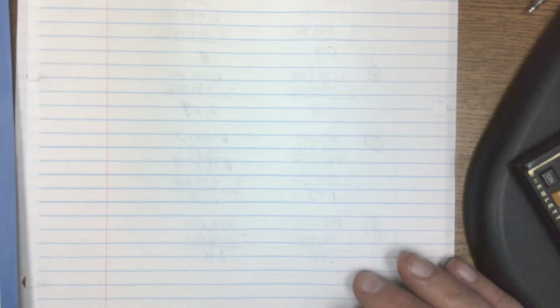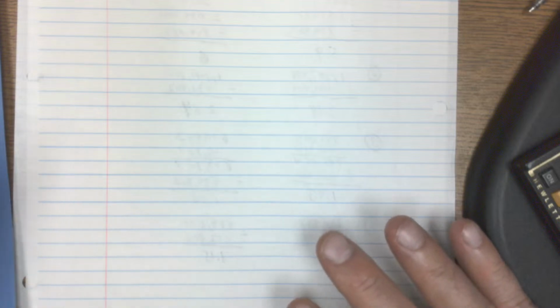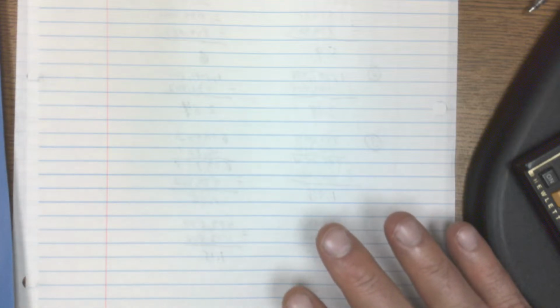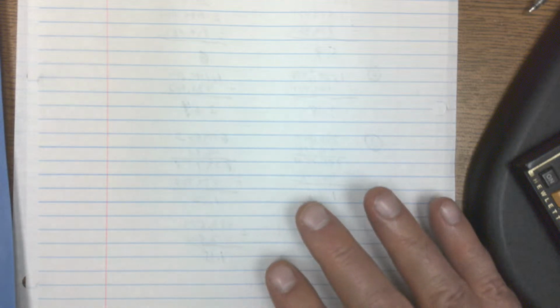Okay. So our gross margin percent, that's going to come from our income statement. In what years do they want? Do they want all of them? For 18 and 19 in this one. So the gross margin percent is just the gross margin divided by the sales.